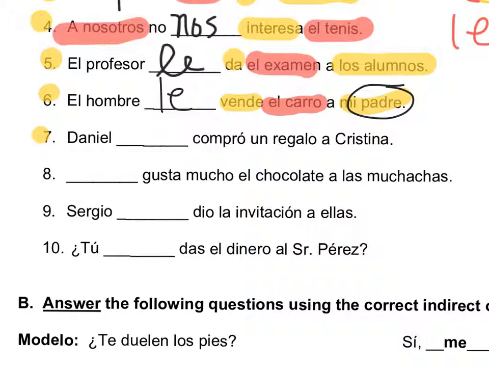Número 7. Daniel. So what did Daniel do? He bought. Él compró. Daniel compró. What did he buy? He bought a direct object. What's the direct object he bought? He bought a gift. Un regalo.